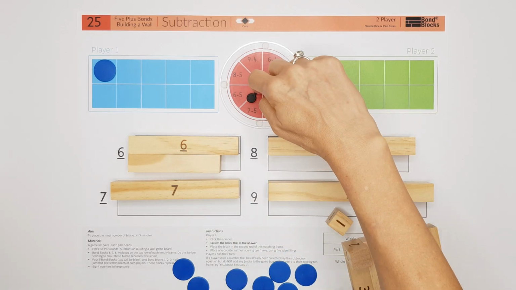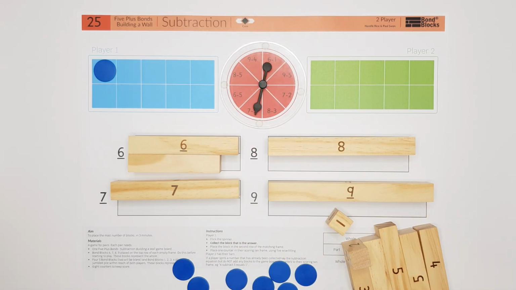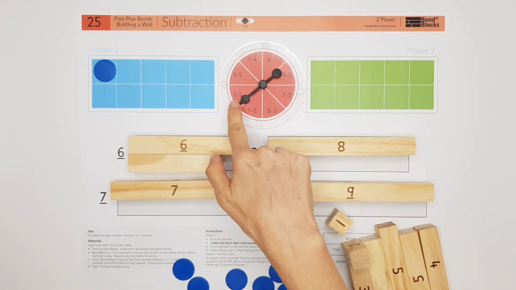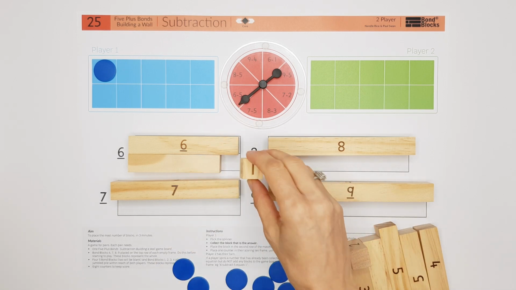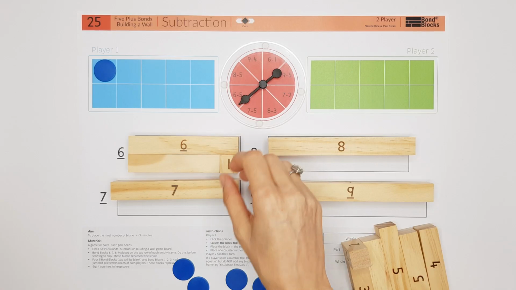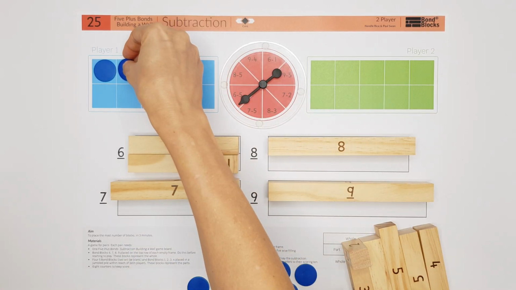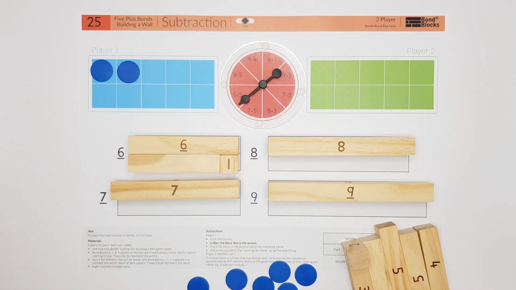Player 1 would have their turn. 6 subtract 5 equals 1. They place the block that is the answer, and because they placed a block, they get to place a counter.